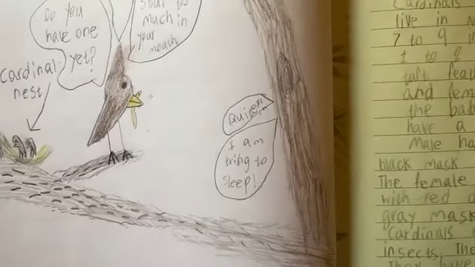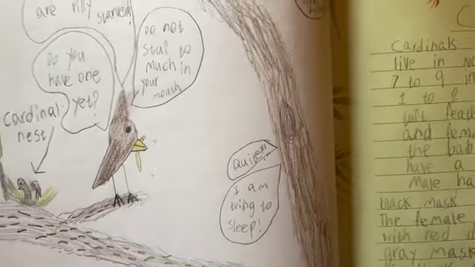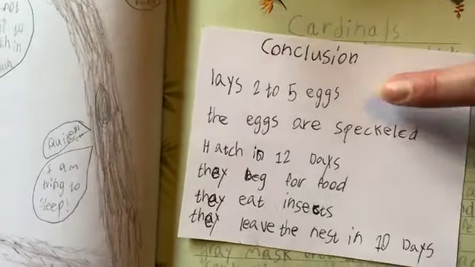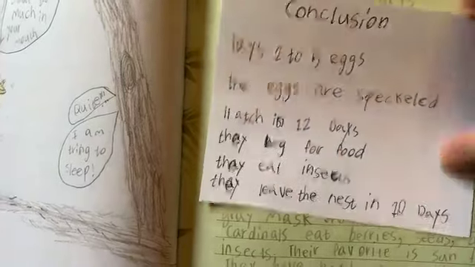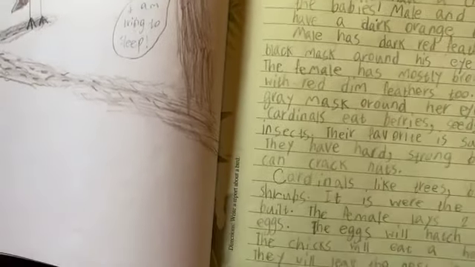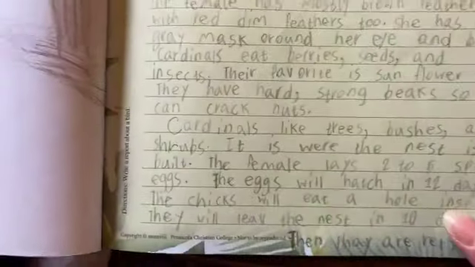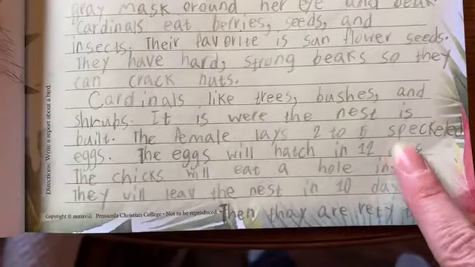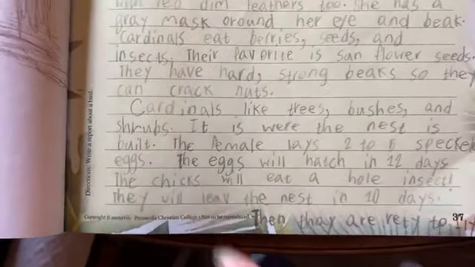Another thing I wanted to show you was that in her facts she wrote they laid 2 to 5 eggs, the eggs are speckled, and then in her report, I love how she put it together, that she wrote the female lays 2 to 5 speckled eggs. So she was able to take those 2 facts and put them together as a sentence. So I thought that was great, Alexis. You did a good job on your report.